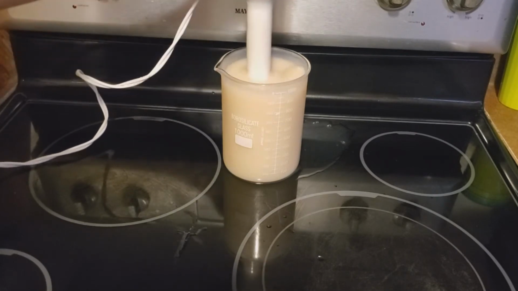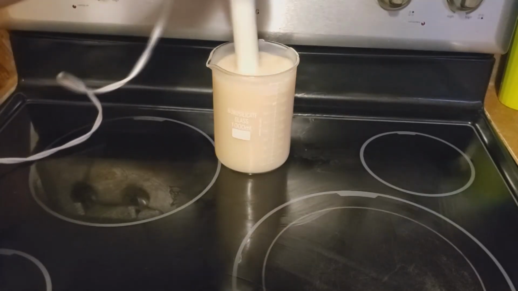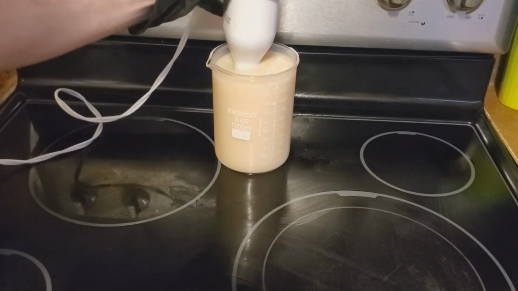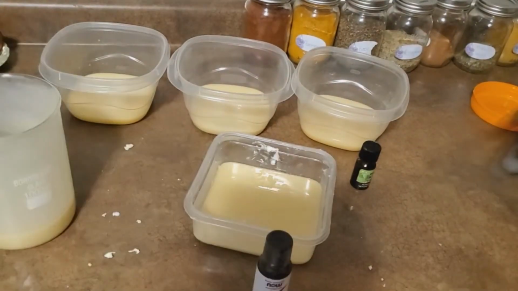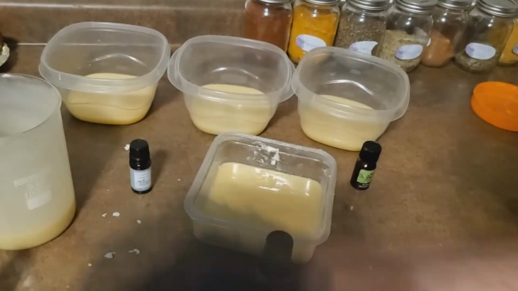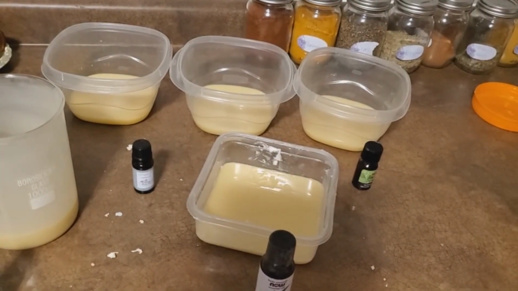The difference in a thin or thick trace is the amount of detail you want in your soaps in the final product. I recommend a light to medium trace to add scents, swirls, or add things inside of your soap. A thick trace is good for fancy soaps with more intricate designs. We then separate the soap into multiple containers so we can make multiple different types of soap.